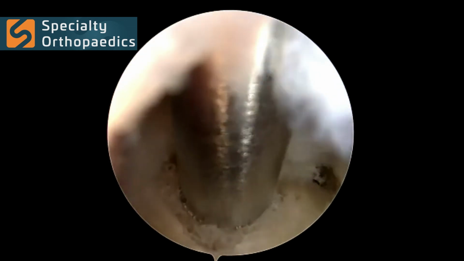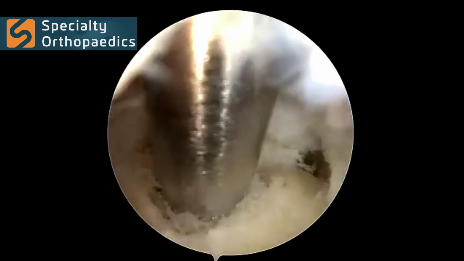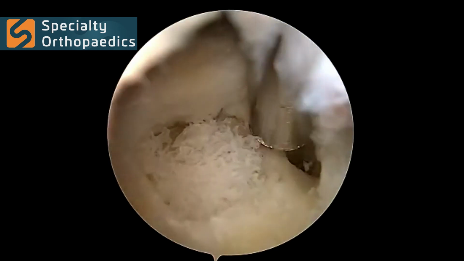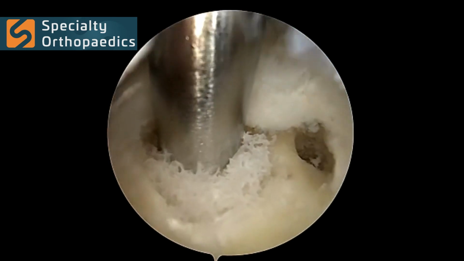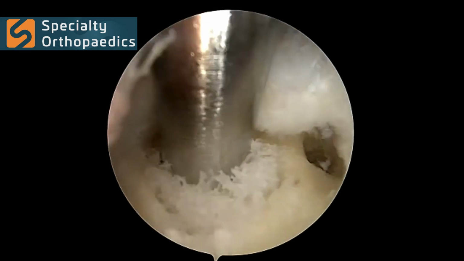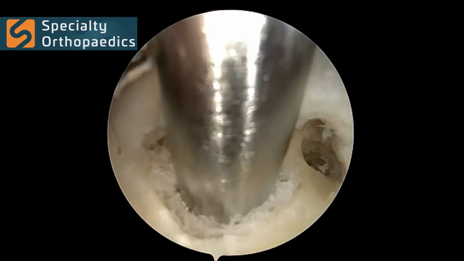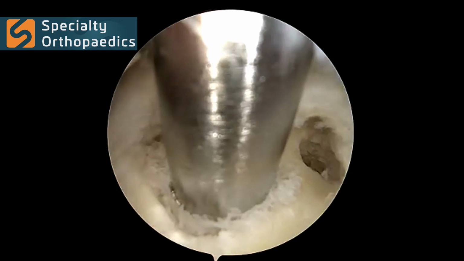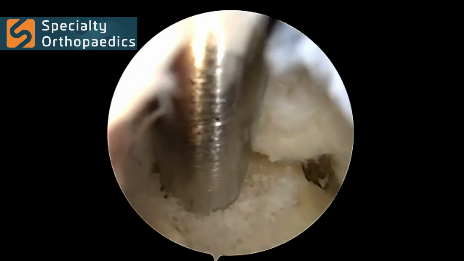Once the graft is fully impacted and stable within the lesion, we will then insert an arthroscopic shaver and remove any loose debris from within the joint. When complete, this provides restoration of the bony surface area to allow for anatomic rotator cuff repair.